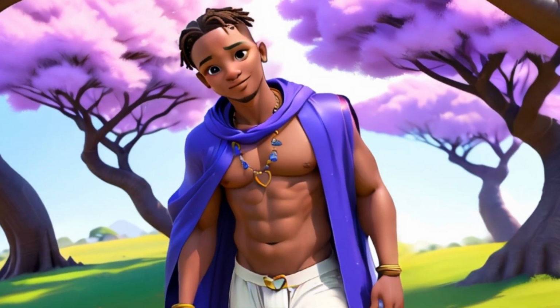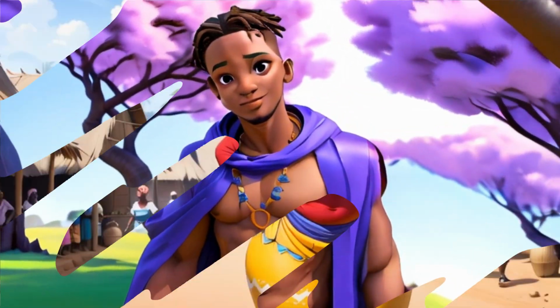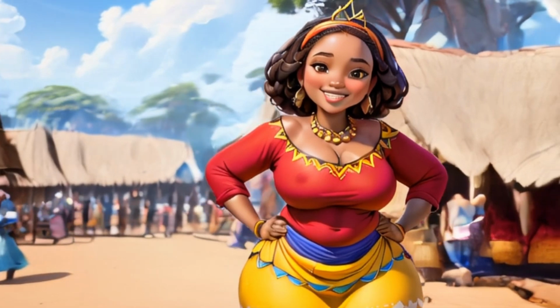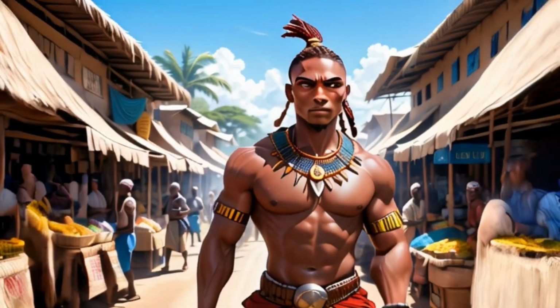Hey everyone! Today I'm thrilled to show you how to transform your images into animations effortlessly using Leonardo.AI.